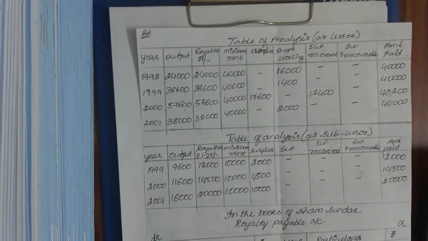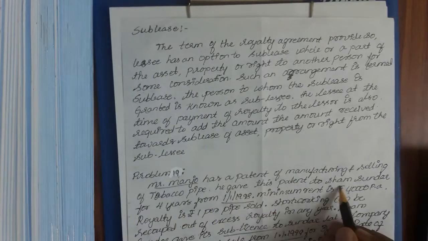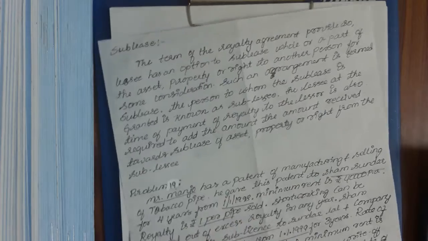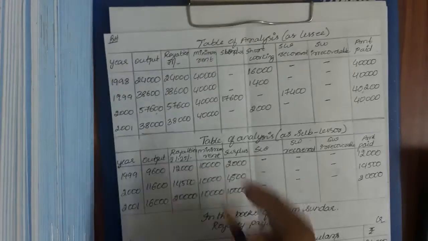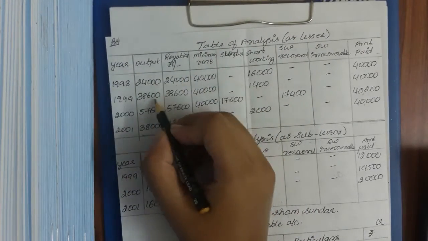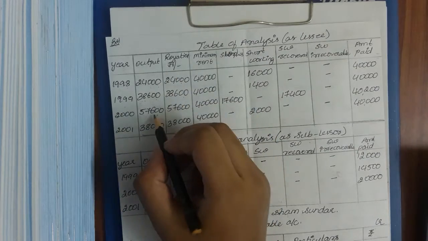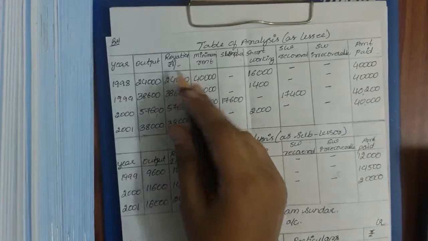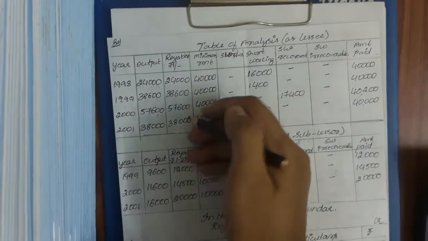Royalty between Shyam Sundar and Manoj. Royalty between lessor and Shyam Sundar. What is the royalty? ₹1, right? 1 rupee per pipe sold. So 24,000 into 1, 24,000. 38,600 into 1, 38,600. 57,600 into 1, 57,600. 38,000 into 1, 38,000. So royalty calculated.